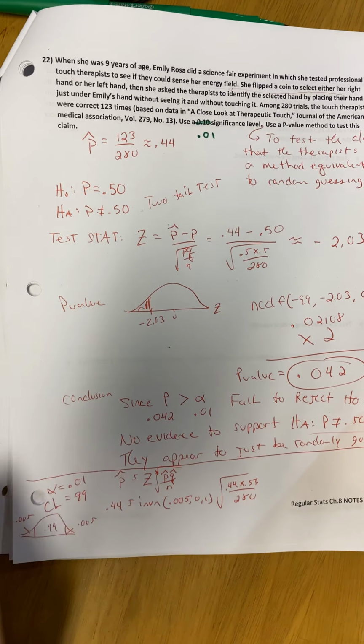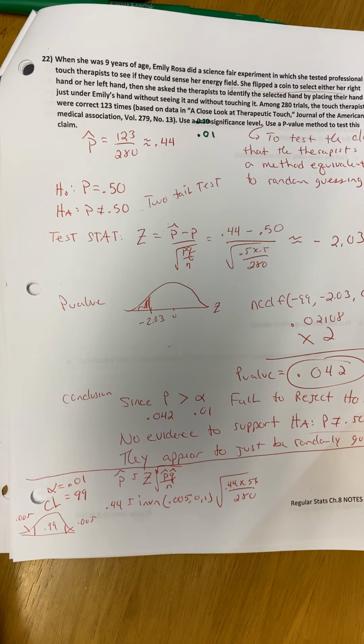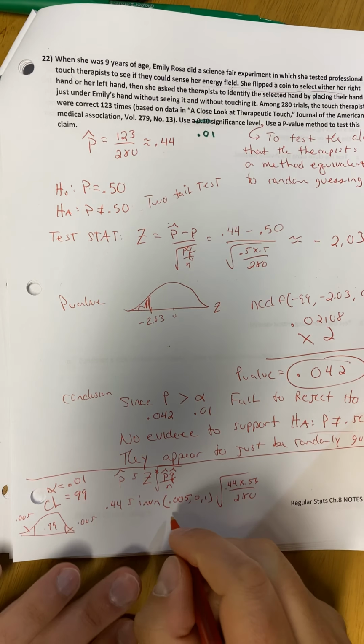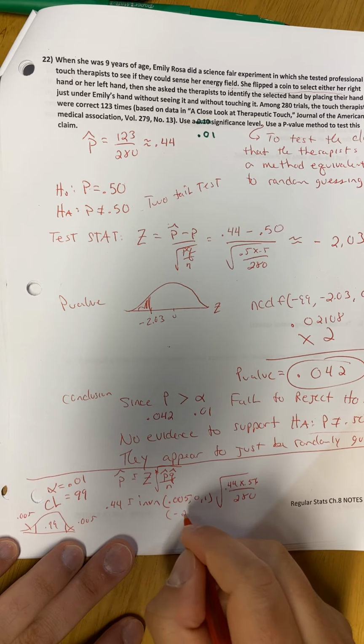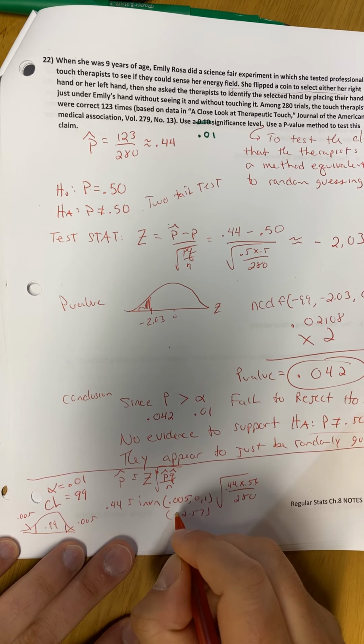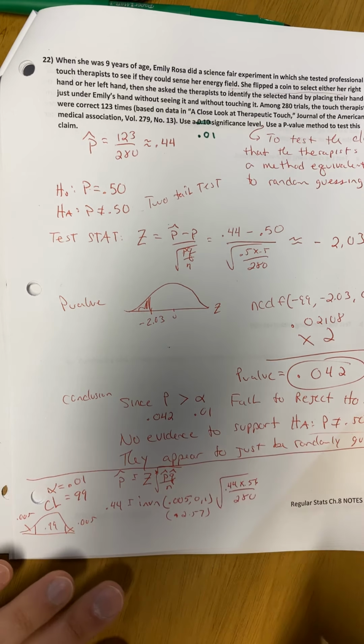Let's get that value. That's negative 2.57. We don't really care about the sign because it's plus or minus.